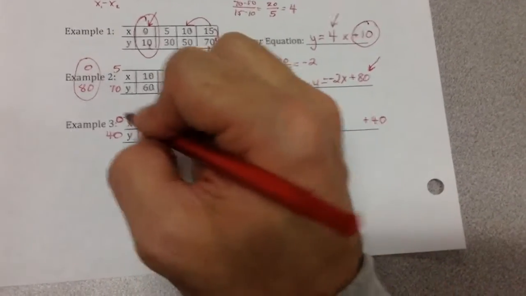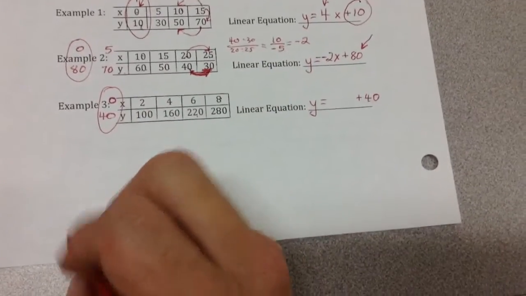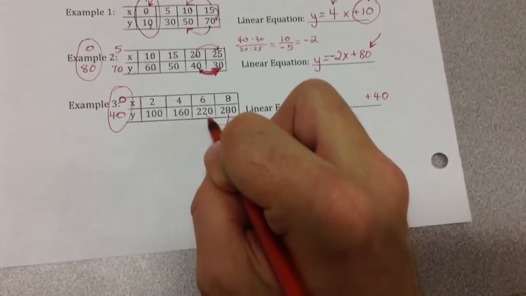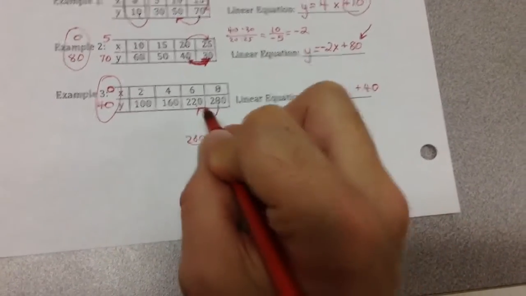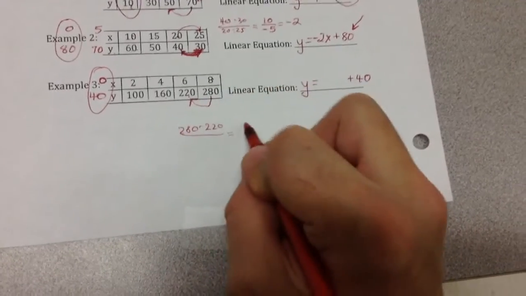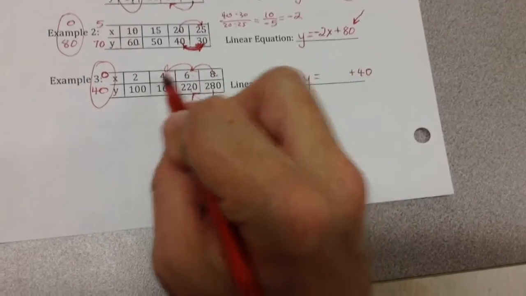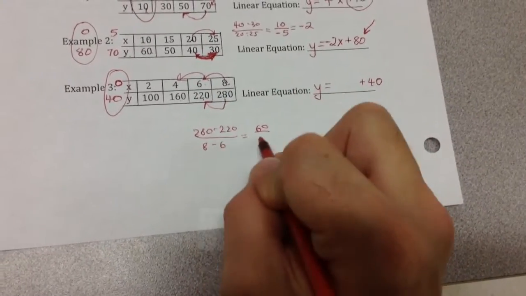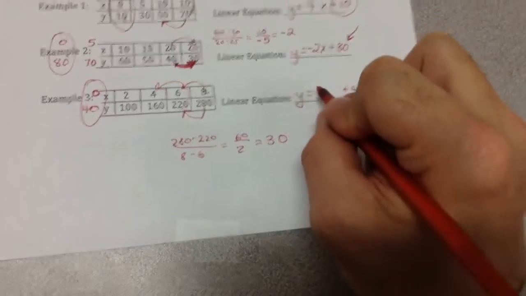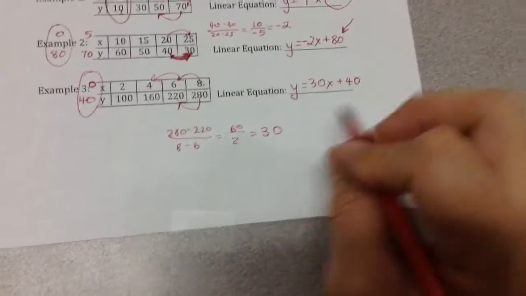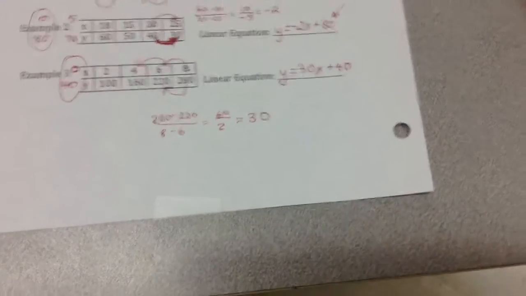Okay, that's my y-intercept. That's a real easy way to find the y-intercept, is look for the x value to be 0. And now I got to do y minus y, so I would probably just do 280 minus 220, which I kind of just found out. Then I just find out that the pattern was 60. And I knew the pattern going this way was 2 because I counted backwards. So 8 minus 6 is 2. 60 divided by 2 is 30. And that tells me that this plumber is charging me $30 per hour plus that one-time fee of $40.